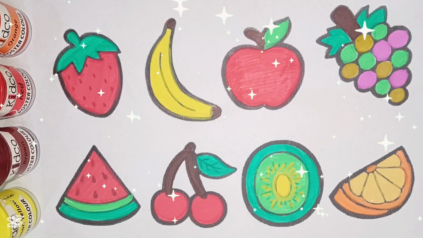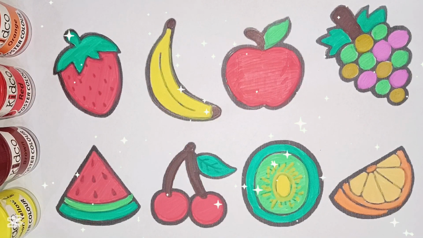Wow! Kids, our beautiful, delicious, healthy fruits are ready.